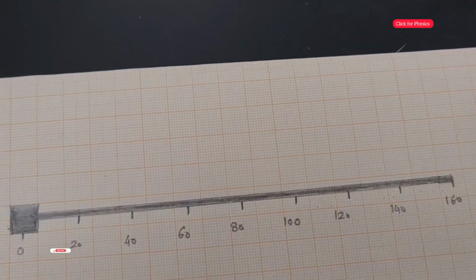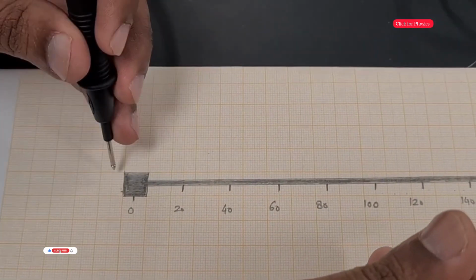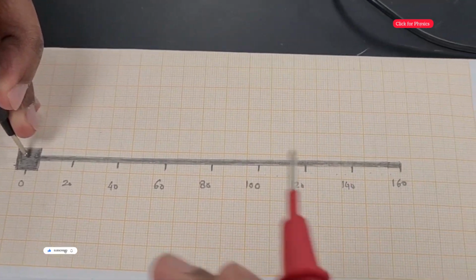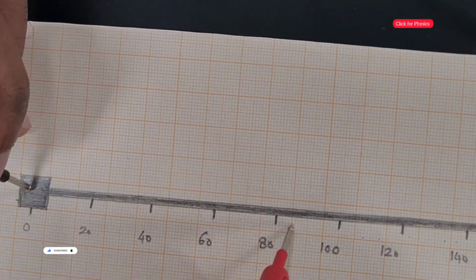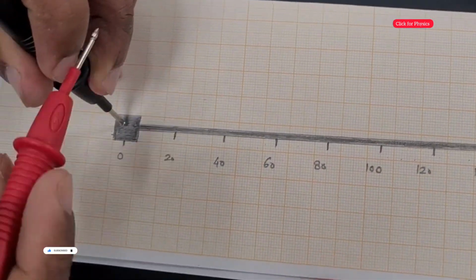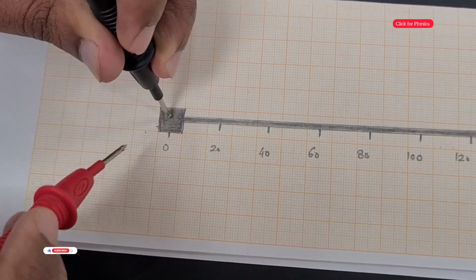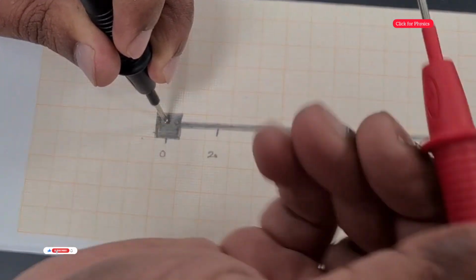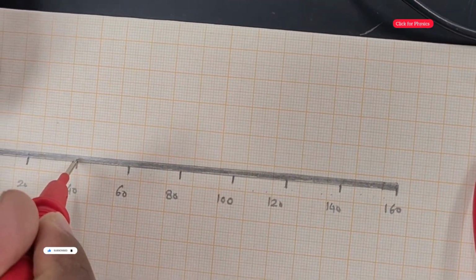If you want to find the answer for 40, then you have to place the first needle at the center and the second needle at 40. So for every 20 you are going to take the reading. But this needle you have to keep constant. You have to place the first needle exactly at the center of the box and only move the other. 20 we already found. When you put the needle at 40, the reading will change.